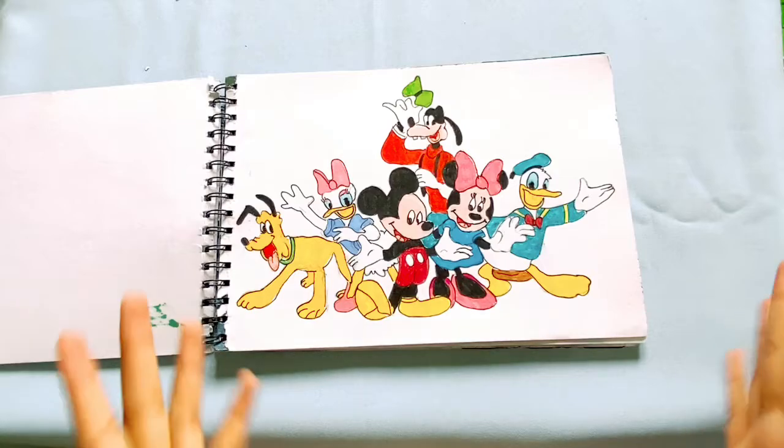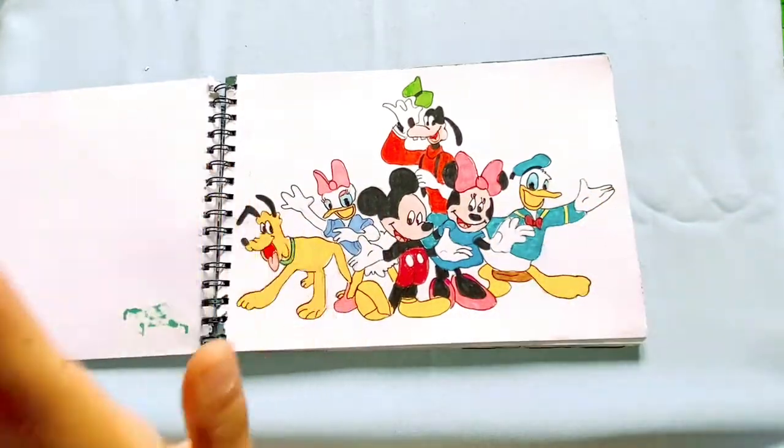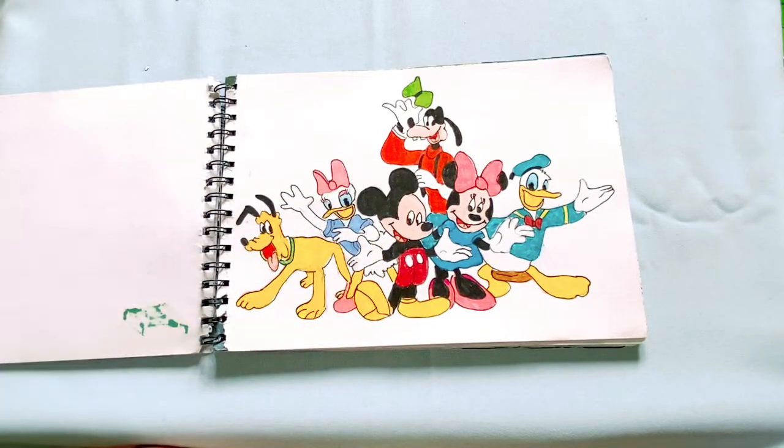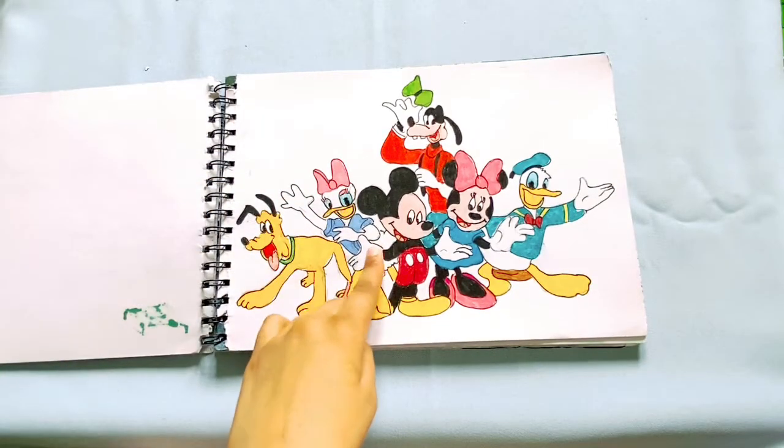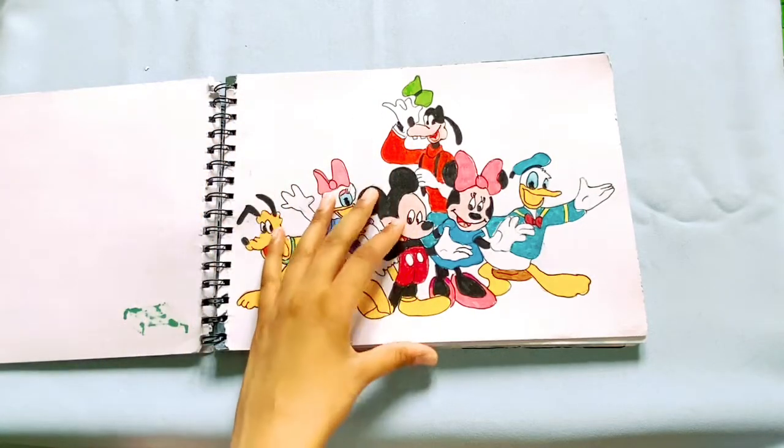And also, I had to draw some Disney characters because I absolutely love Disney. So here are Mickey and his friends. The colors in this piece turned out really vibrant and I like it.